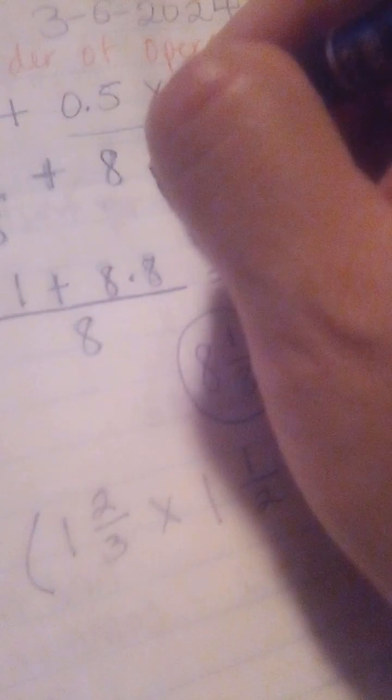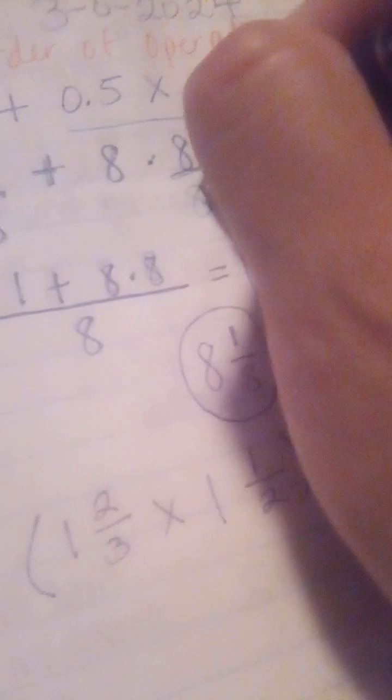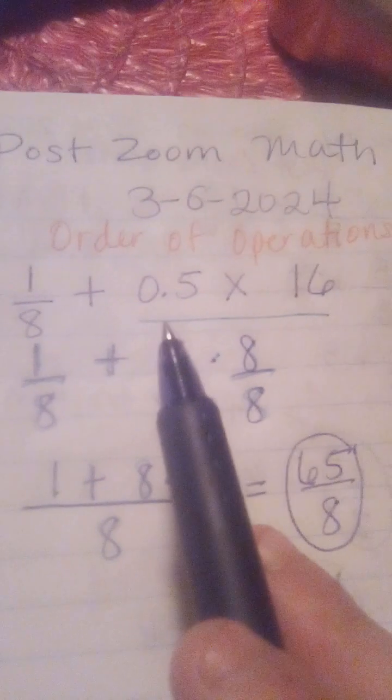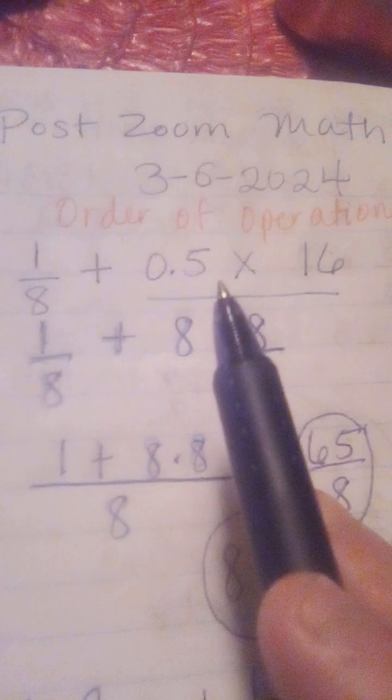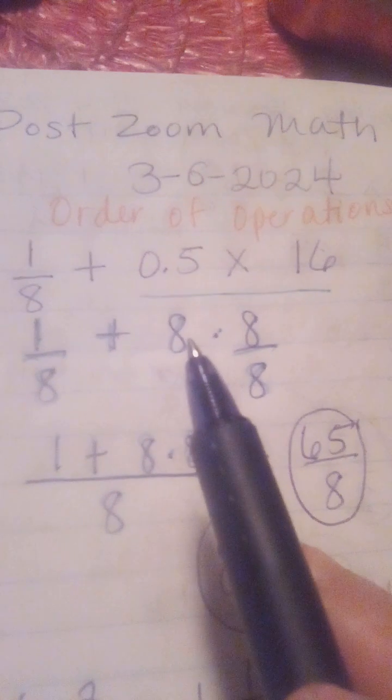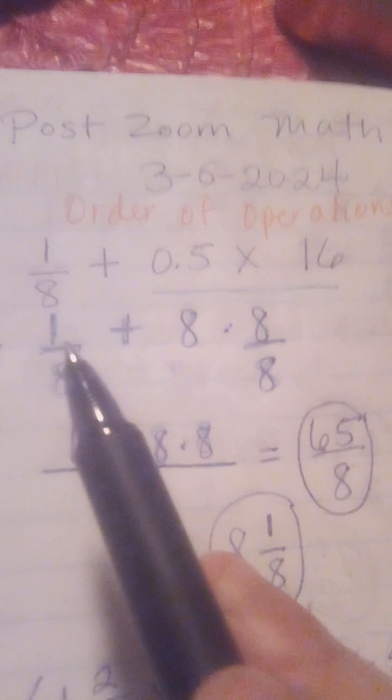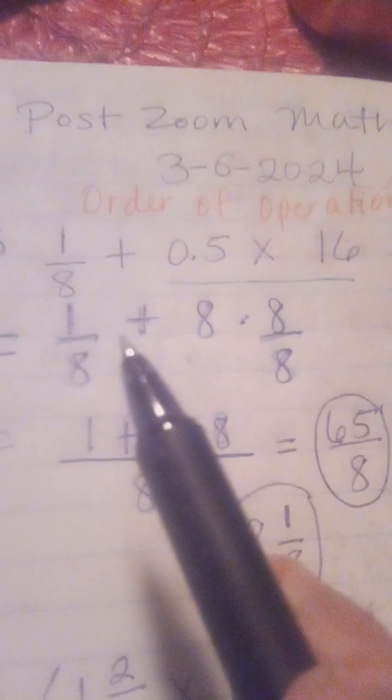First things first, let me make this darker. We look at the problem very carefully, and then we determine that we'll multiply first, which is 16 times 0.5. That gives us 8. And then the original 1/8 goes there.